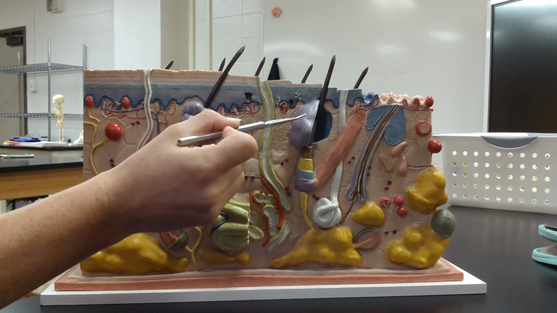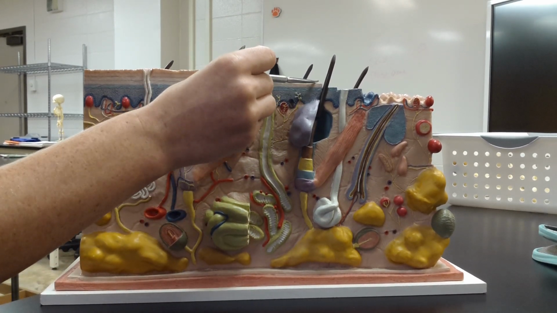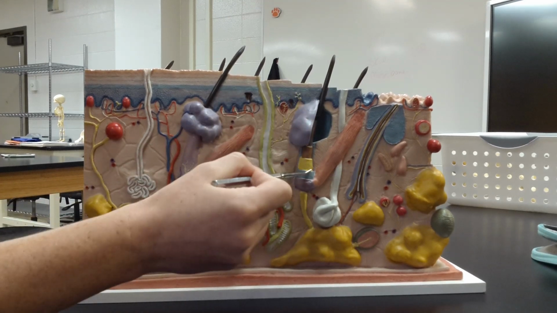This 3D model represents thick skin because of the stratum lucidum and thin skin, so you won't find this anywhere in your body.